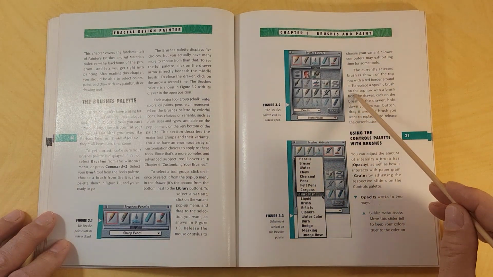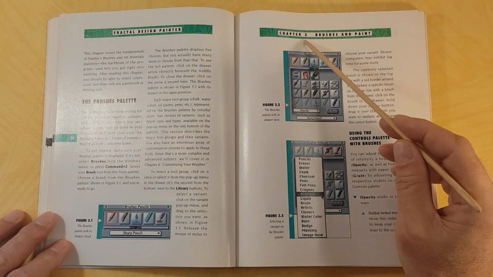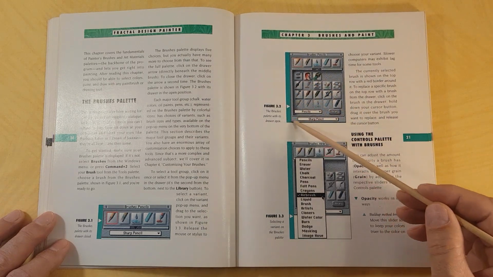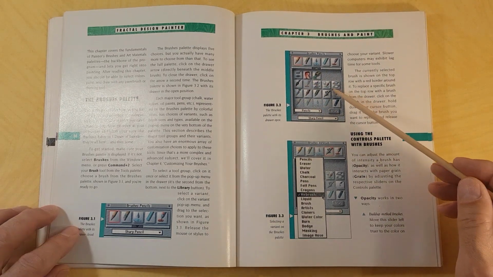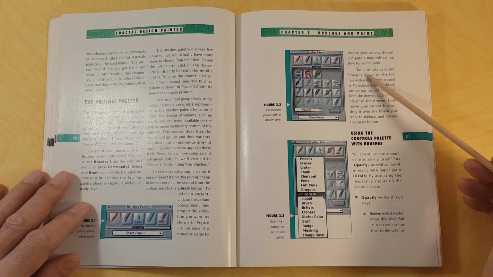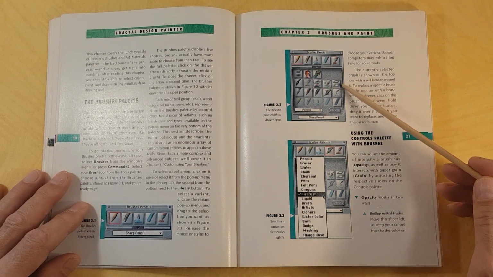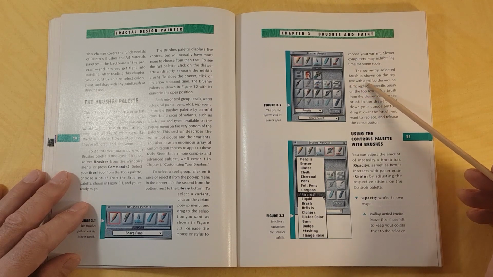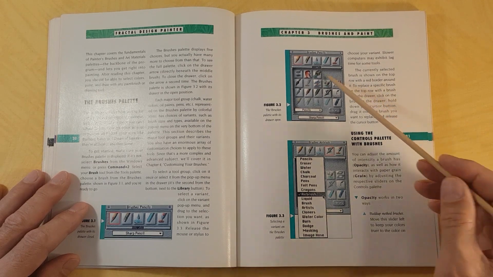The brushes palette is shown in this figure. The currently selected brush is shown on the top row with a red border around it.